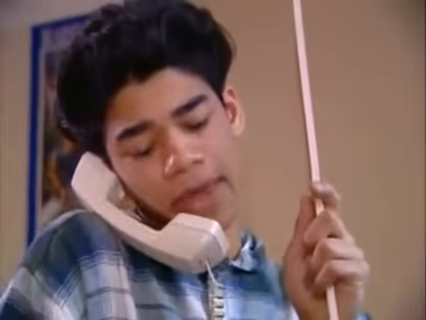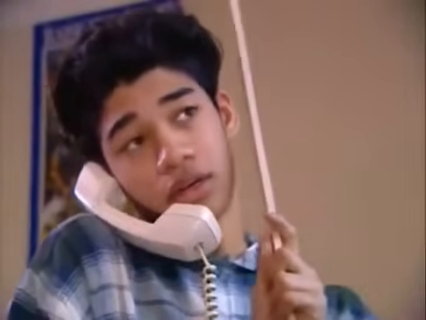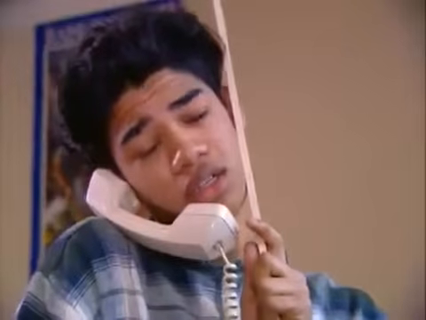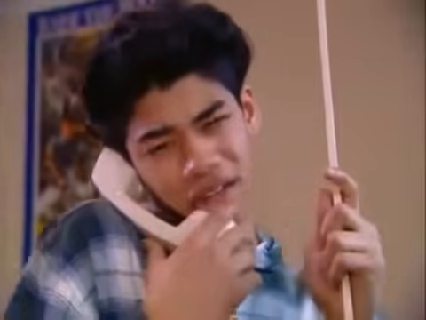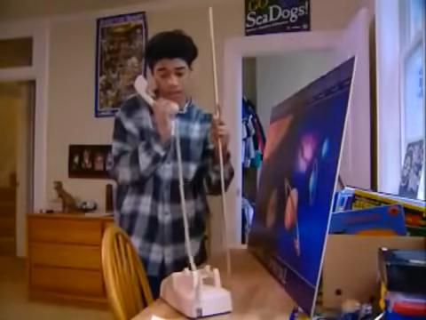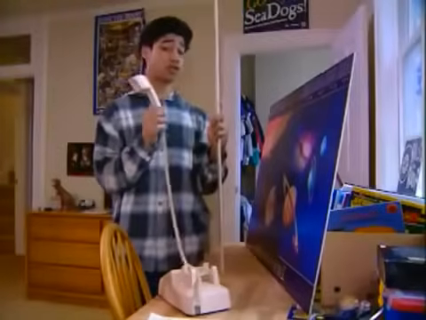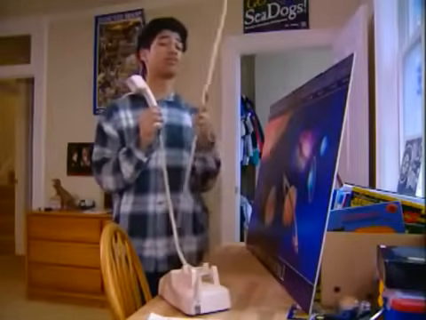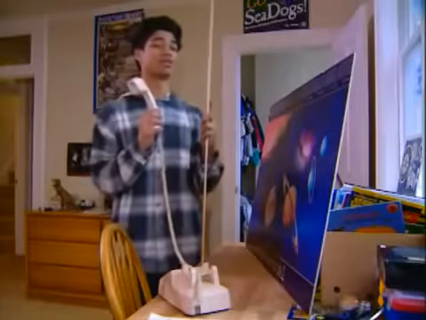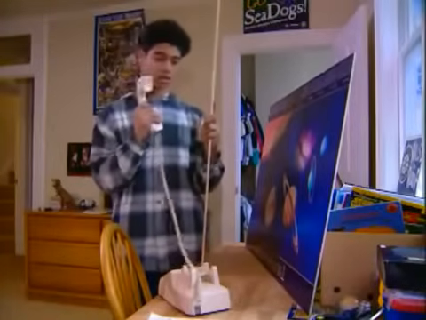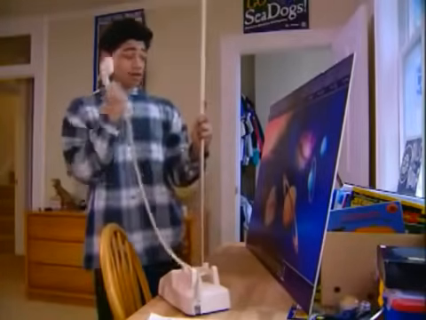Oh, yes, we have a very nice one. I can communicate the size of my poster and get the right frame for it. And I know it'll fit because I measured it.